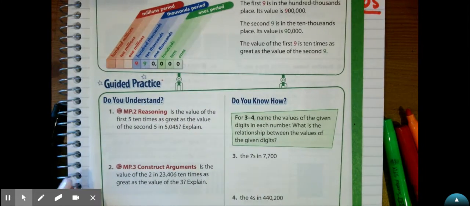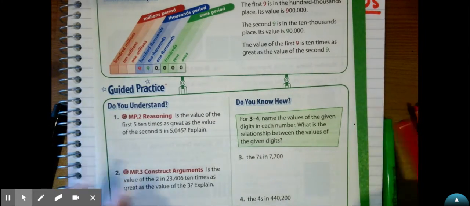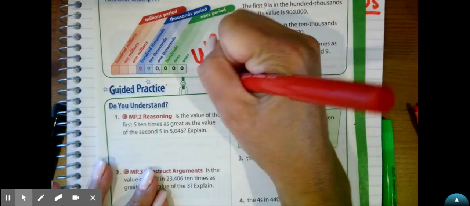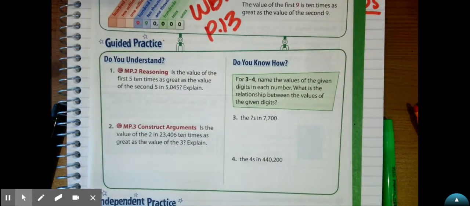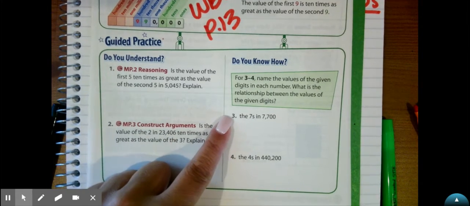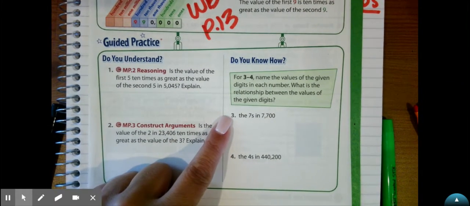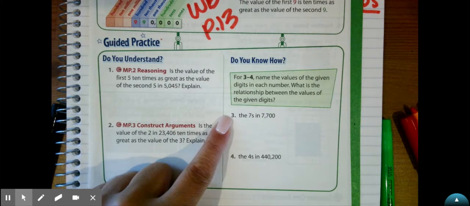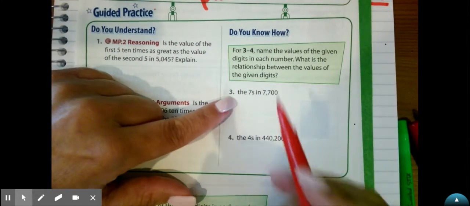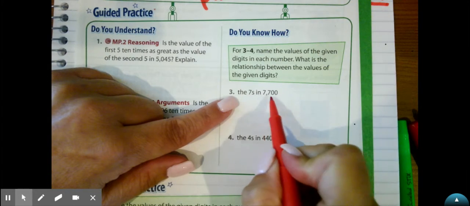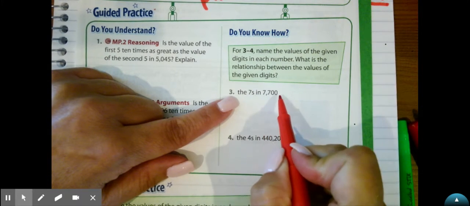I am now on page 13 in my workbook. Workbook, page 13. And you should be there too. I'm going to skip around to number 3. They want us to name the values of the given digits in each number, and then they want us to tell them what is the relationship between these values. We have a little bit of writing to do in this space, but we got this. All right. So they want to talk about the 7s that are in this number, 7,700.